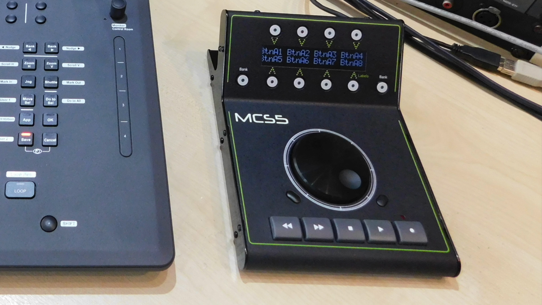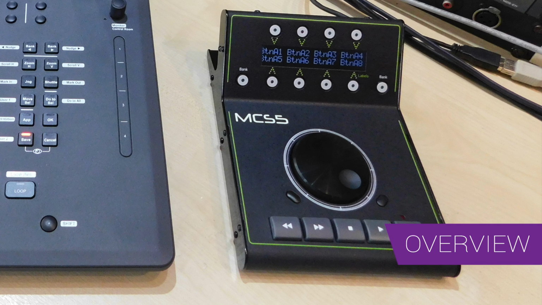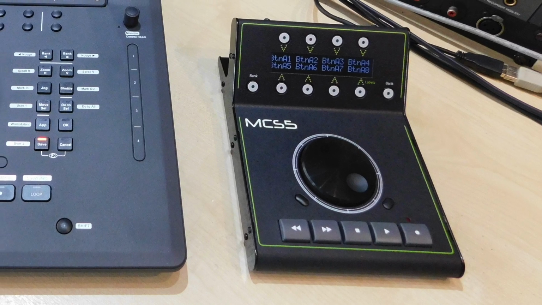Hi, it's Mike Thornton from Pro Tools Expert, and today we're going to take a look at the MCS5 from JL Cooper. Now, this is a compact hardware controller with transport buttons, jog wheel, and 2 banks of 8 assignable buttons.